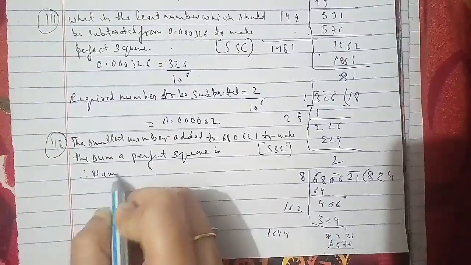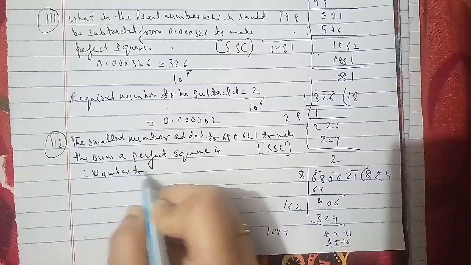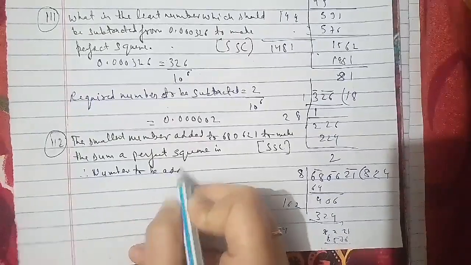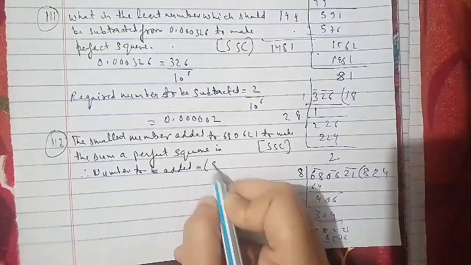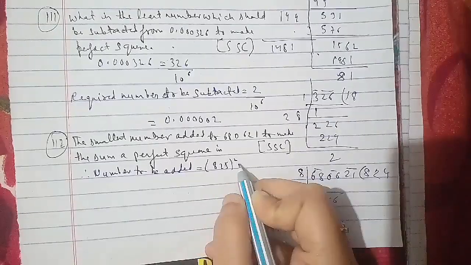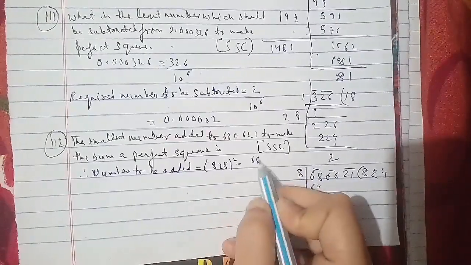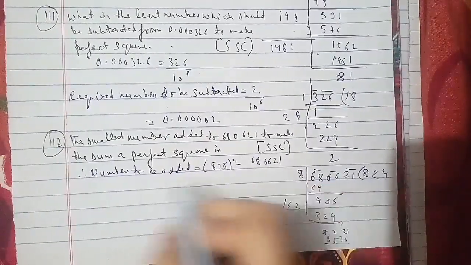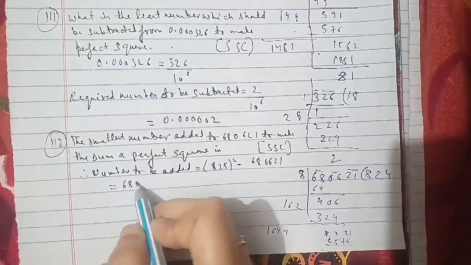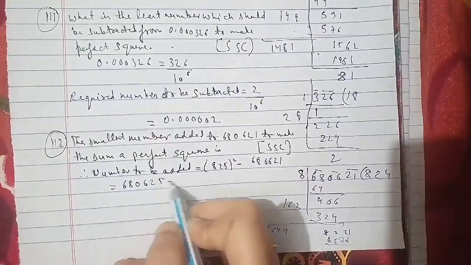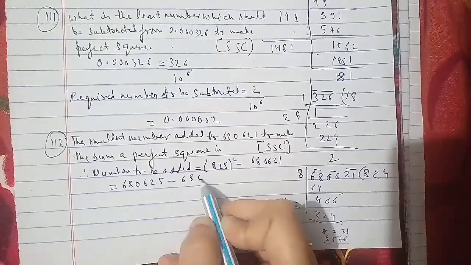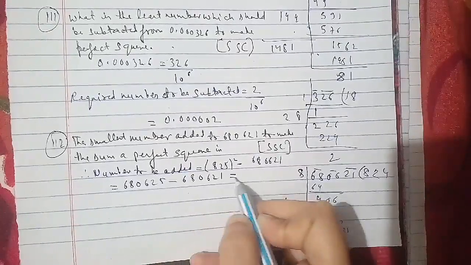So the number to be added is equal to 825 square minus 680621. We have 680625 minus 680621, which is equal to 4. So 4 will be the right answer for this question as well.